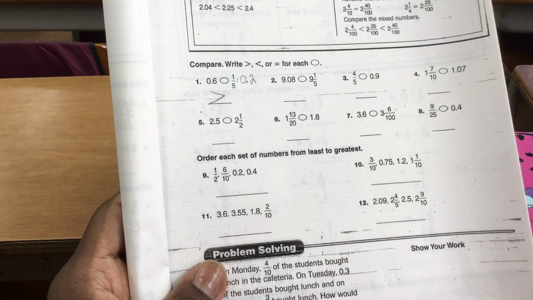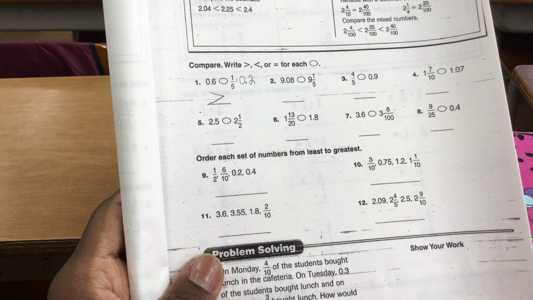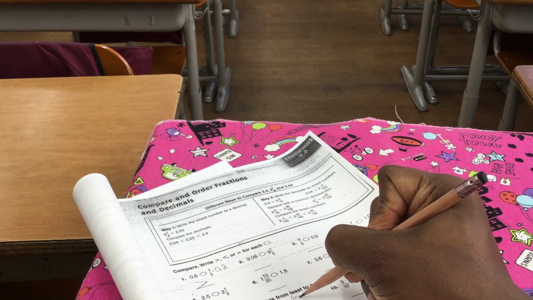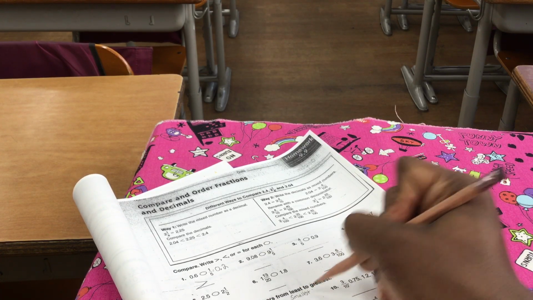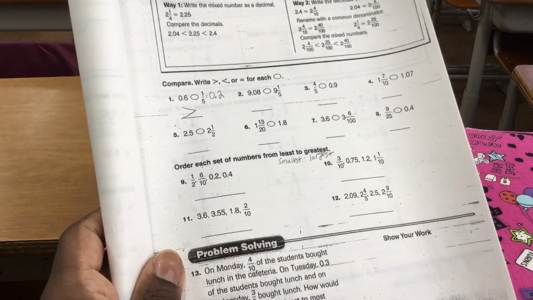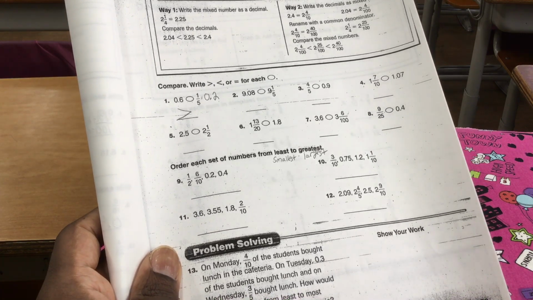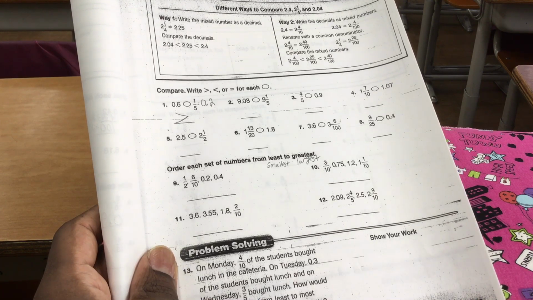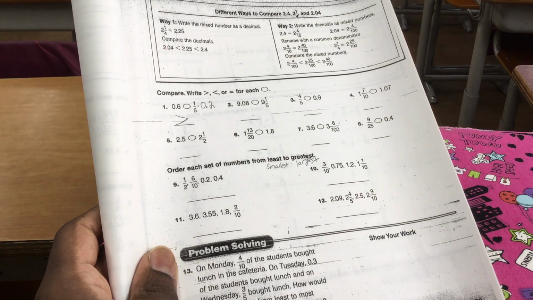Now, for the next part, it says to order each set of numbers from least to greatest. Least to greatest is smallest to largest. Now let's look at number 9. We have 1/2, 6/10, 0.2, and 0.4.